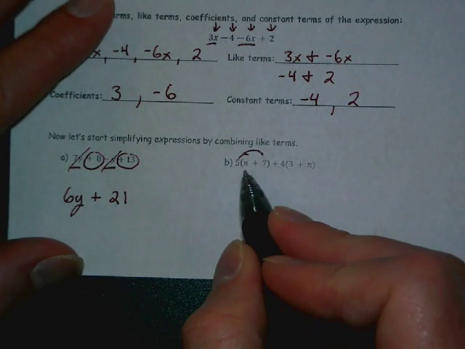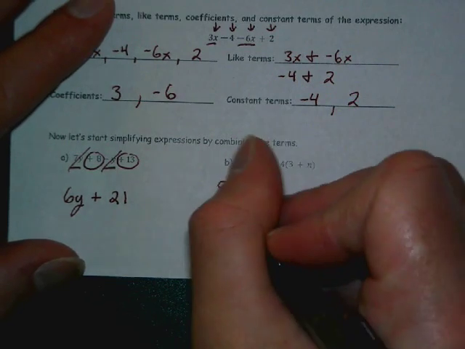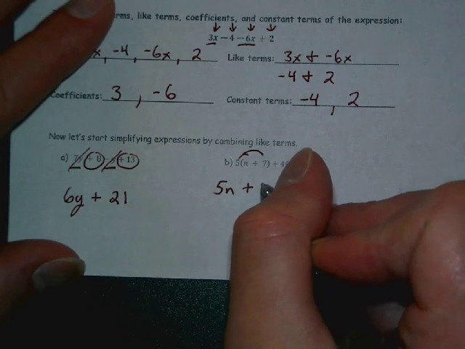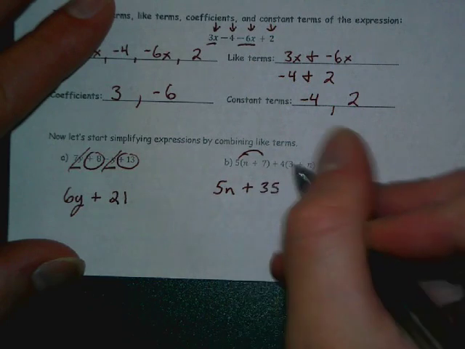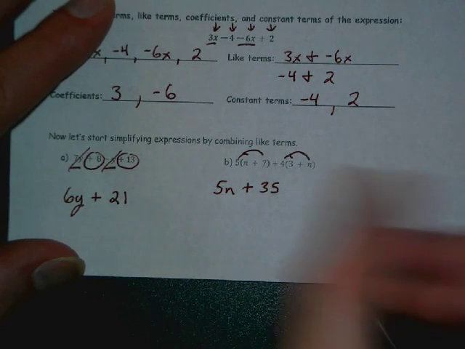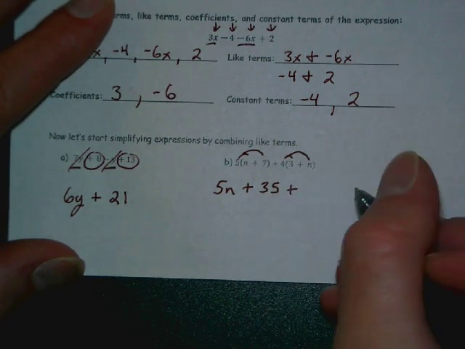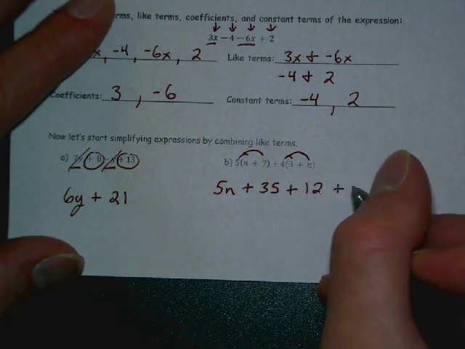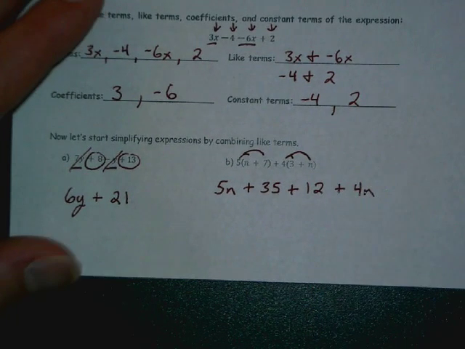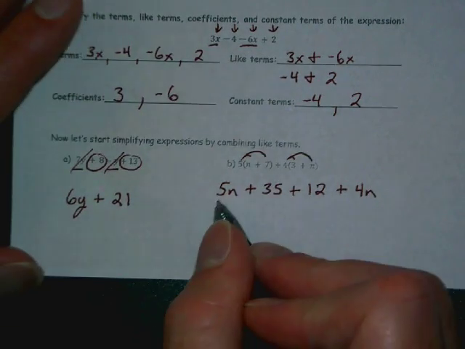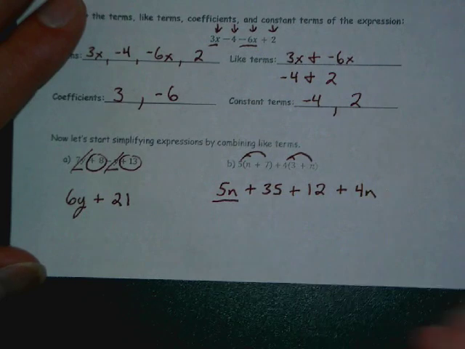So go through and use your distributive property. What would 5 times n be? 5n, and then 5 times 7. 35, yeah. And this one has 2 distributive properties we need to do. So we move on to the next set of parentheses. What's 4 times 3? And then 4 times n. 4n.